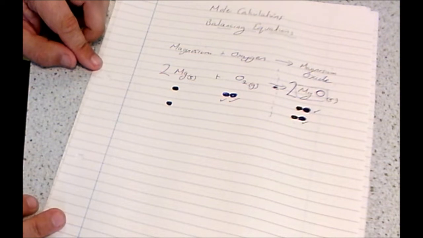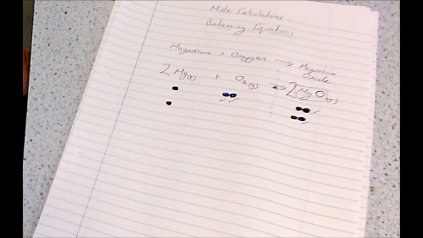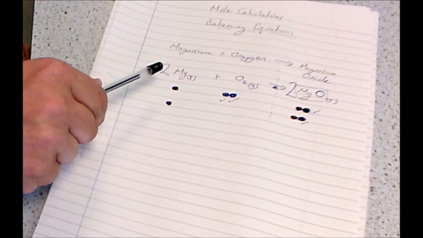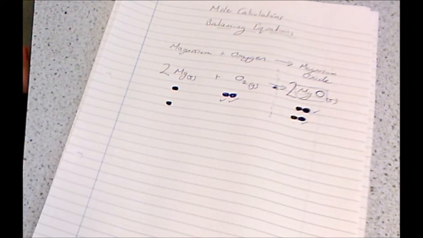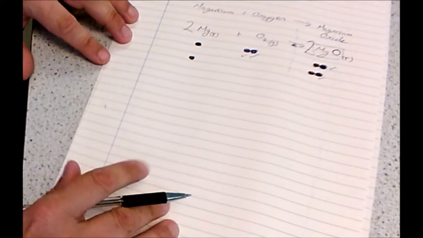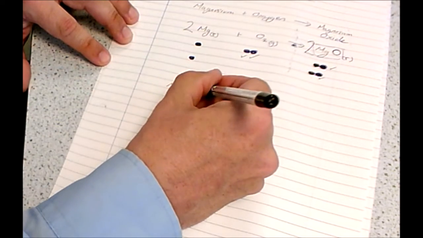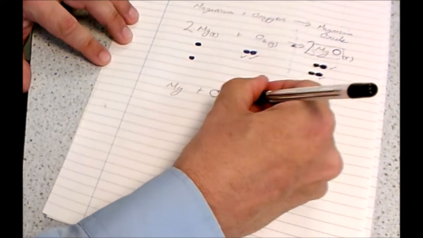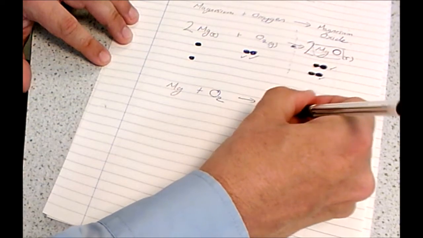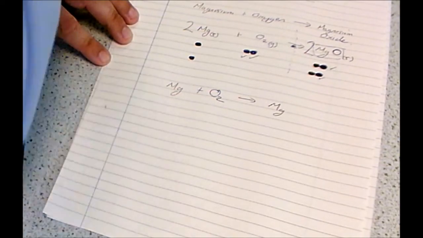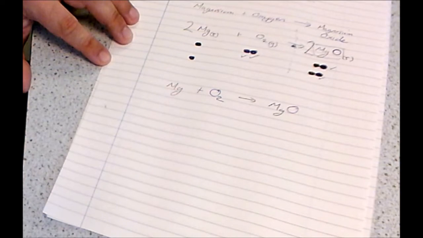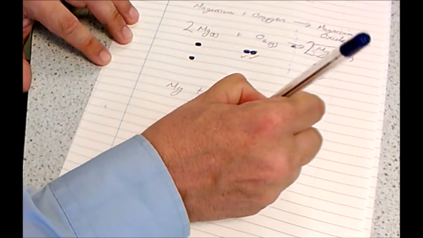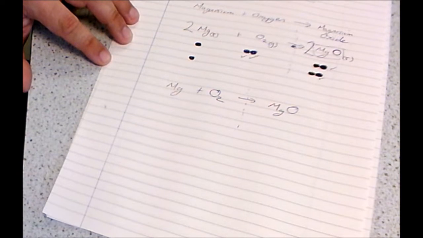Now the other thing that we can try is a slightly different method of balancing, instead of drawing out the particles. If you like that method, then you can continue with it. I will show you another version of it though. Let's go back to the magnesium again. Mg plus O2 goes to MgO. Now again I'm going to try to balance it, so I want the same number on both sides.